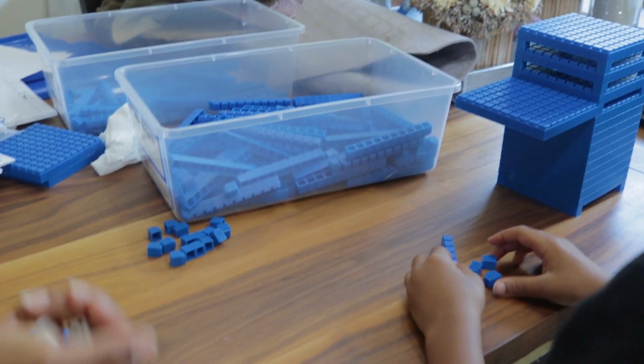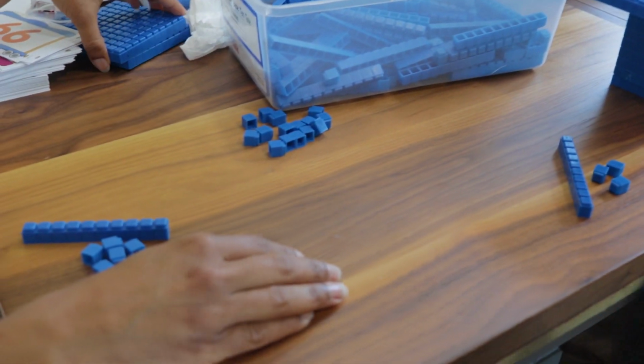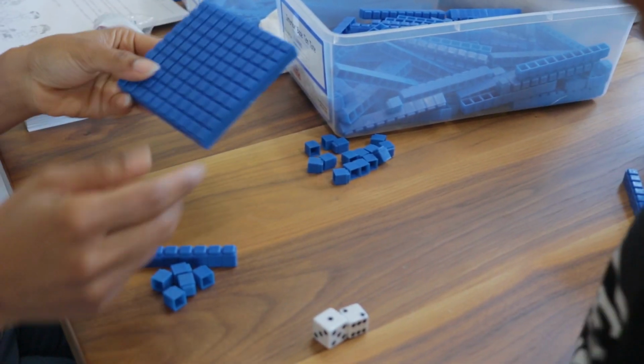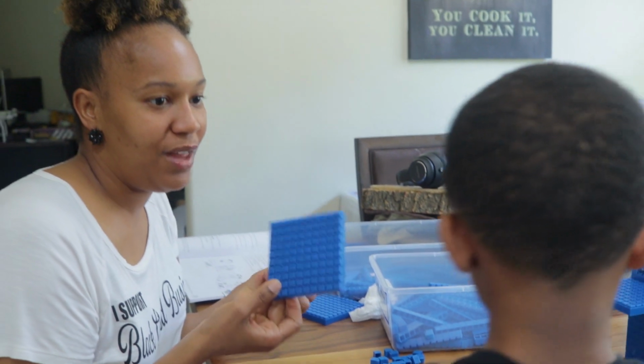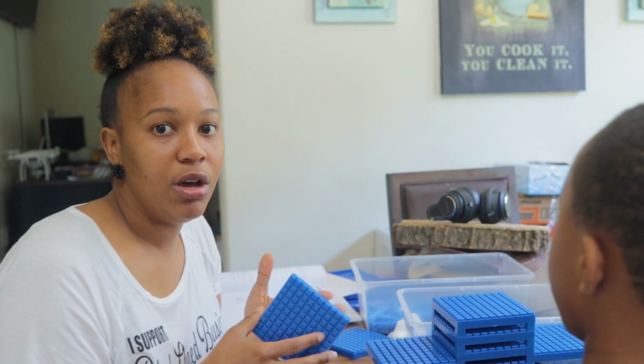Basically you just keep doing this process until someone gets 10 longs to replace for a flat. So it's called Race for a Flat. It's to see who could get the flat first, basically to see who could get a total of up to 100.